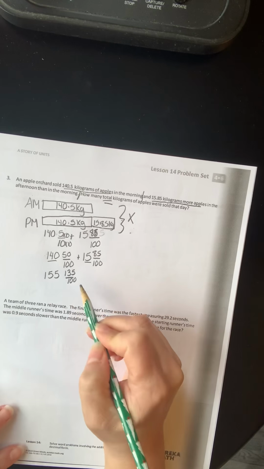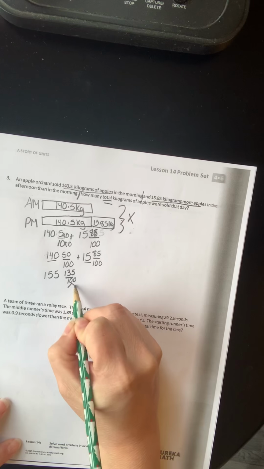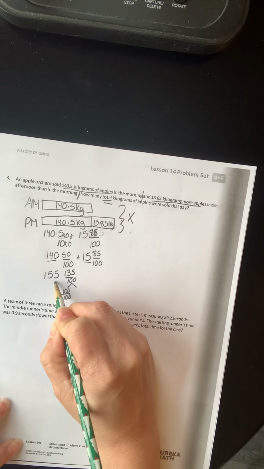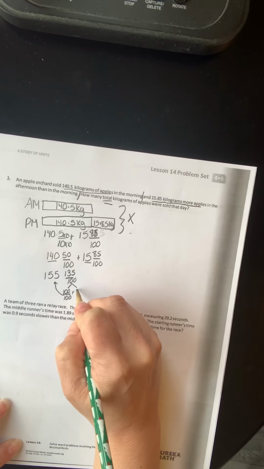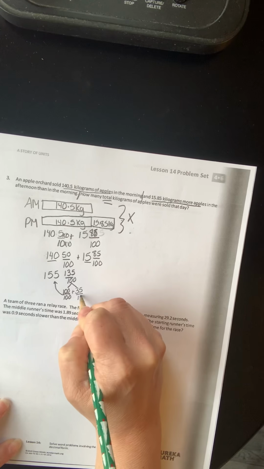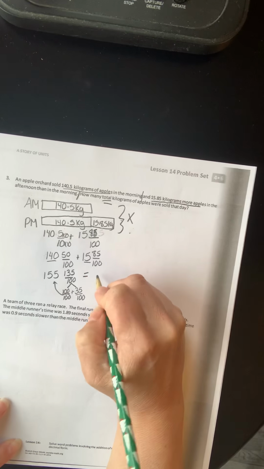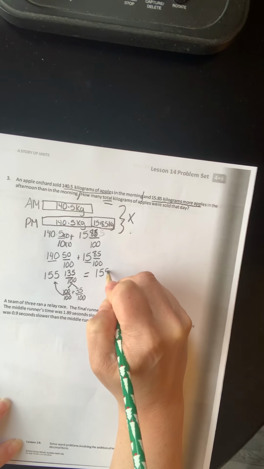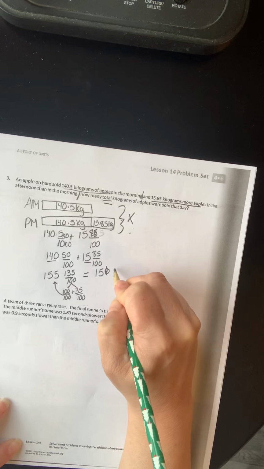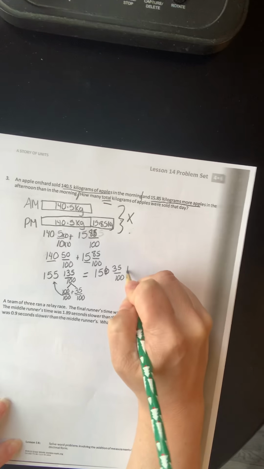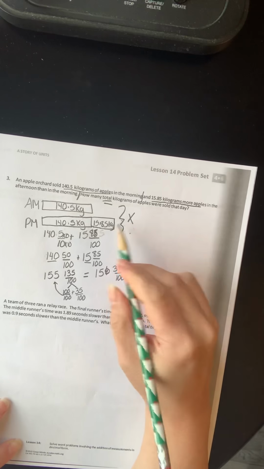Again, my numerator is bigger than my denominator, so I'm going to pull out that whole. And I'm going to add it to the 155, and I will have 35 hundredths left over. So that would give me 156 and 35 hundredths kilograms in the afternoon.